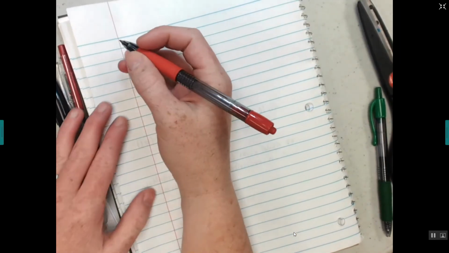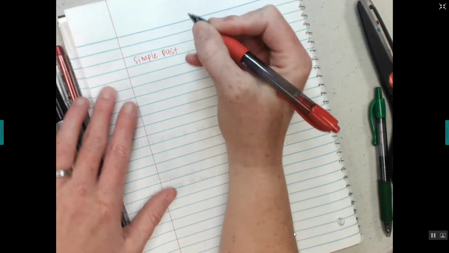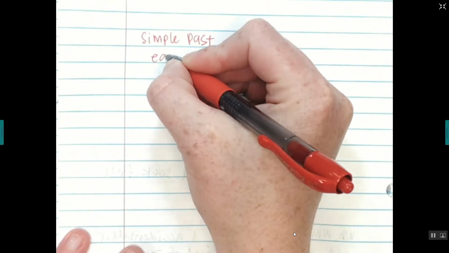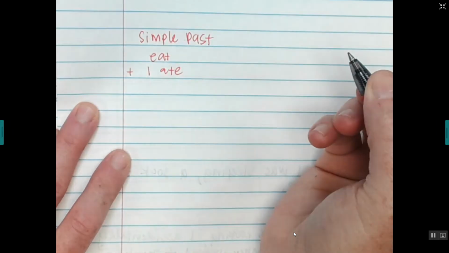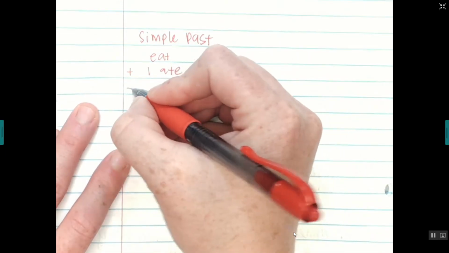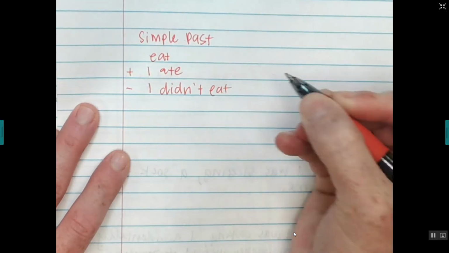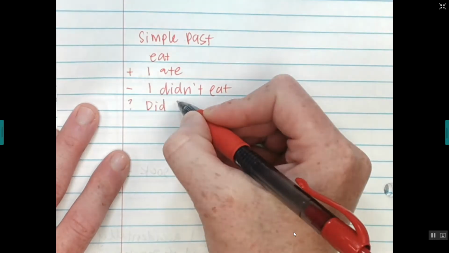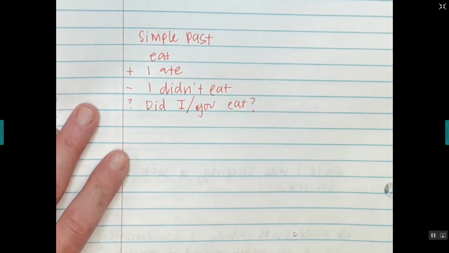So remember, let's do real quick simple past, okay? Simple past. So if we use, let's do an irregular verb. We'll do eat. Okay, so the positive would be I ate. Okay, that's irregular, so I ate. The negative would be I didn't eat. Okay, I didn't eat. And then the question would be, did I or did you eat? Okay, that's simple past.